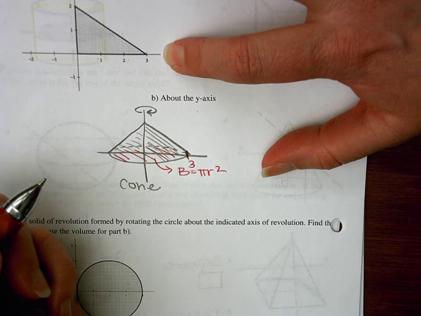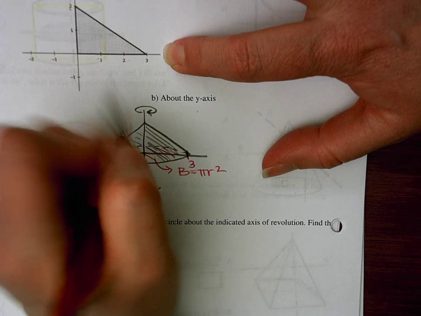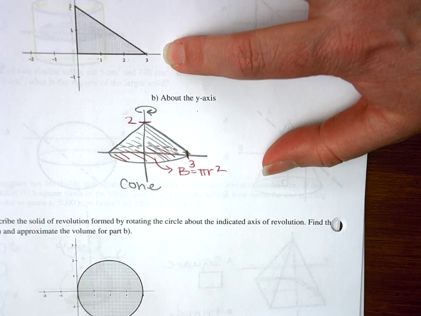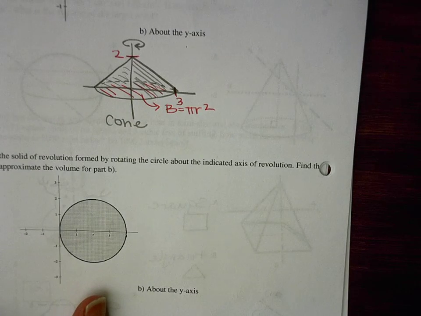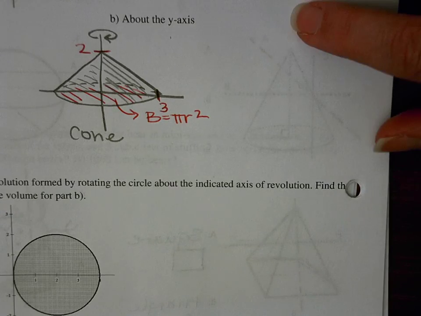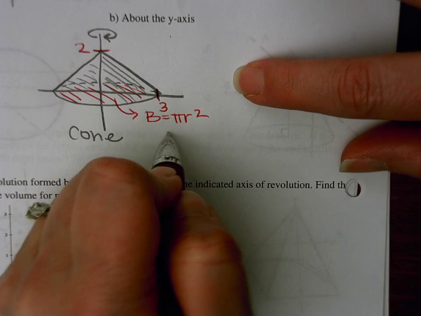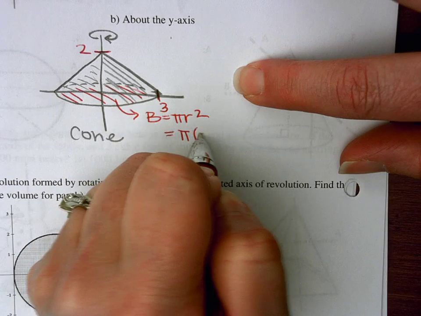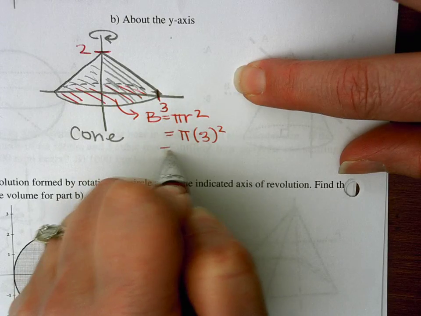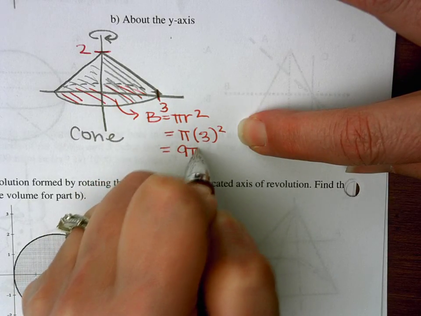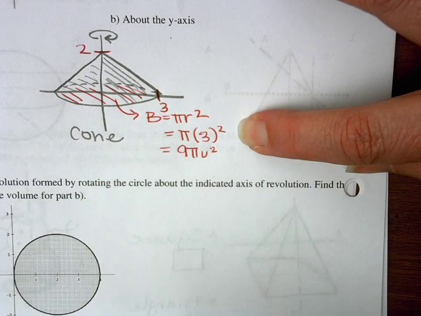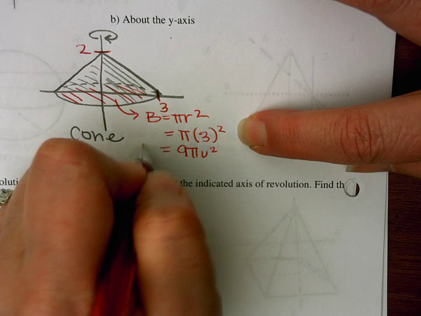And let's see, what was the height? The height is 1, 2, so the height is 2. Let me draw 3 and 2 into there. Okay, so to find the area of the base, pi r squared, my radius is 3. 3 squared is 9, so it'll be 9 pi units squared. Okay, so that's the area of the base.